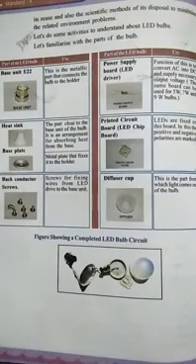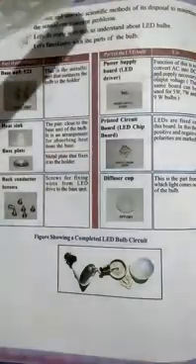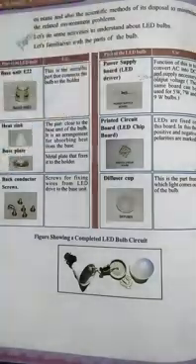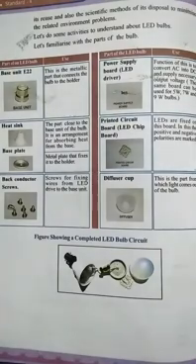The same board can be used for 5 watt, 7 watt and 9 watt bulbs.